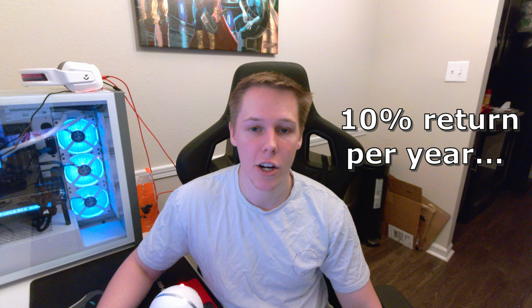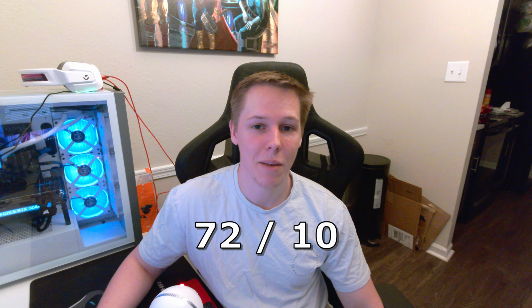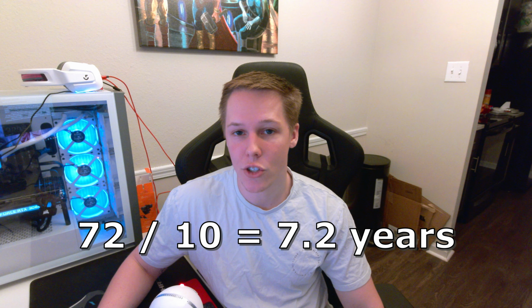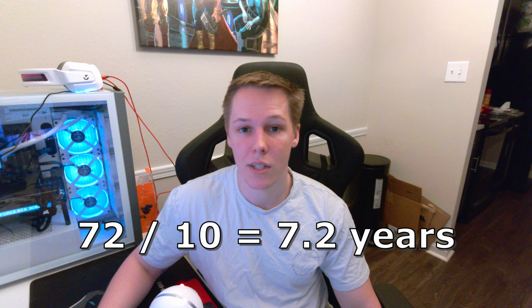So for the first example, we'll just keep it simple and say that a certain investment is going to get a 10% return per year, and we want to figure out how long it'll take that investment to double. So the way we'll do that is we'll just take the number 72 and we'll divide it by 10, which is equal to 7.2, and 7.2 is the number of years roughly that it will take that investment to double.